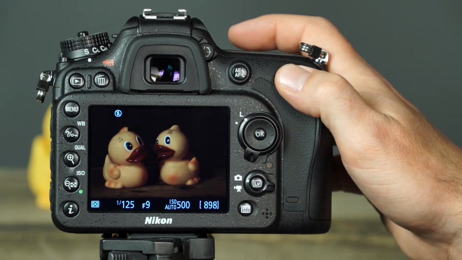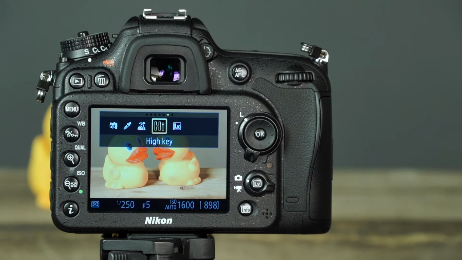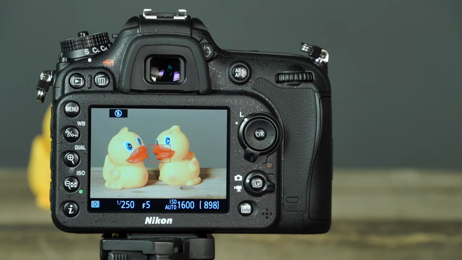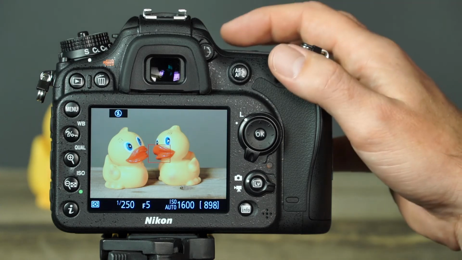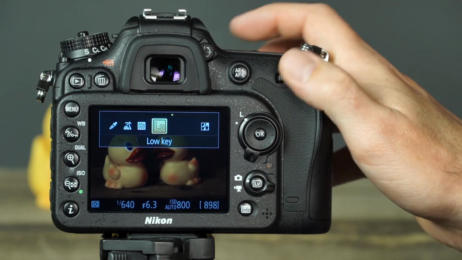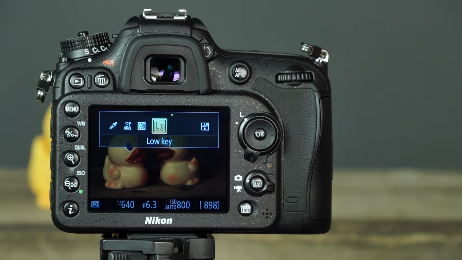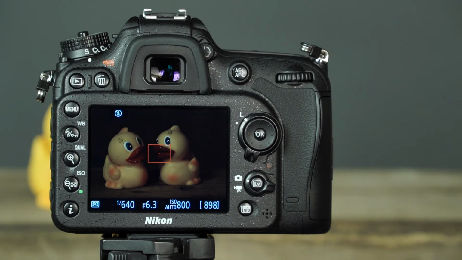The next effects mode is high key. You can use this mode when you're taking pictures of a scene that is very bright. The high key mode makes images appear to be filled with light. The last effects mode is low key. With this mode, the camera will capture dark images and retain prominent highlights.